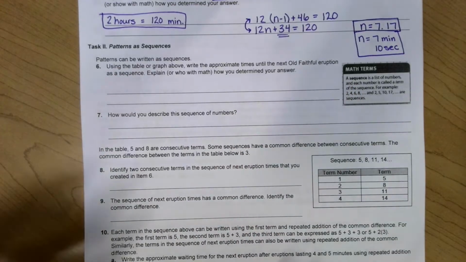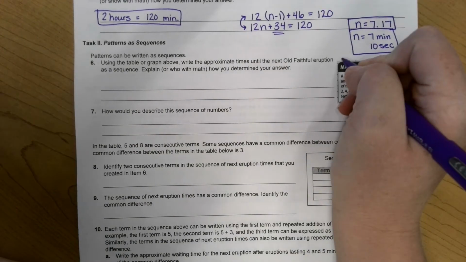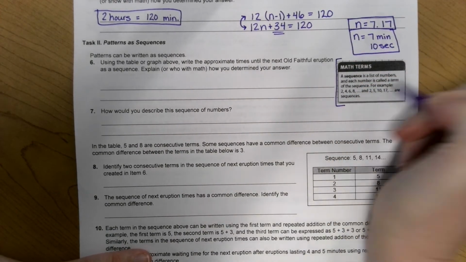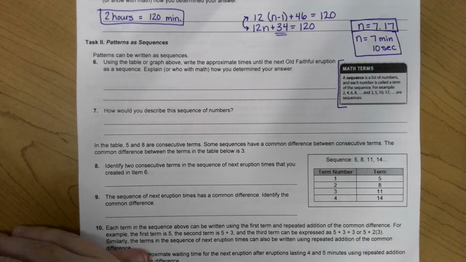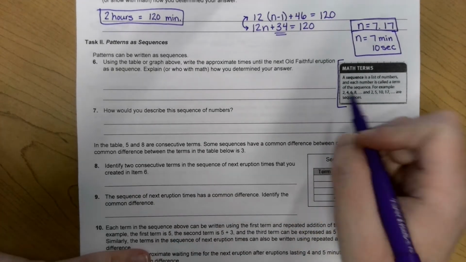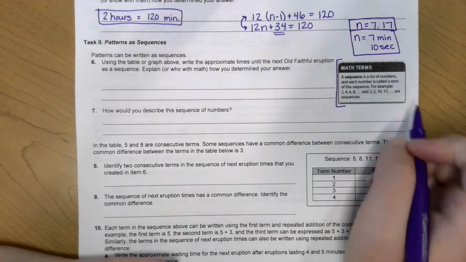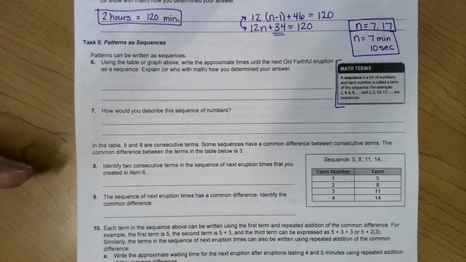These patterns can be written as sequences. Here we have a little vocab blurb, and it says a sequence is a list of numbers, and each number is called a term of the sequence. So 2, 4, 6, 8 is a sequence. 2, 5, 10, 17 is a sequence. A lot of people are going to say it's a list of numbers with a pattern, and that's not true. It doesn't have to have a pattern to be a sequence. But some sequences do have patterns, and they're a little special.